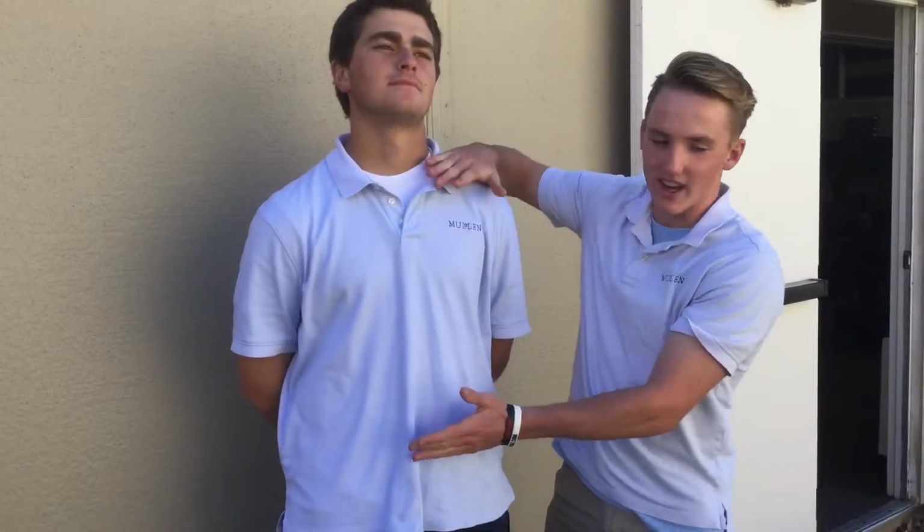So this is your thorax, and these are your intercostals. It runs between your ribs, and its function is forced breathing.